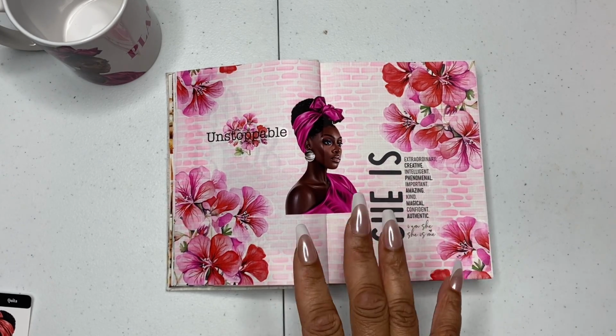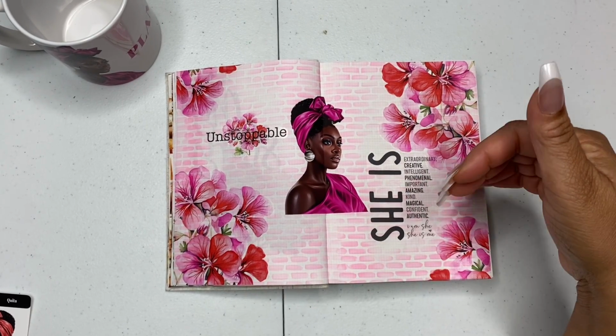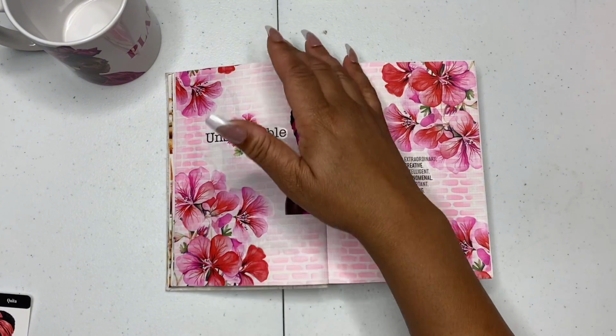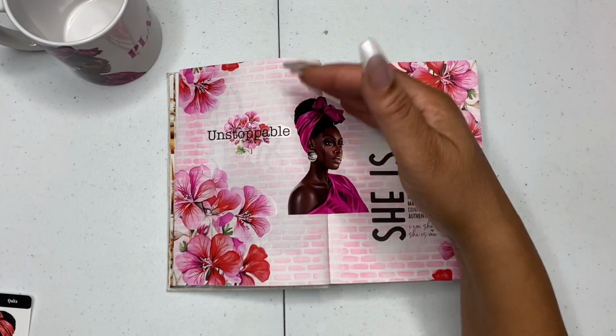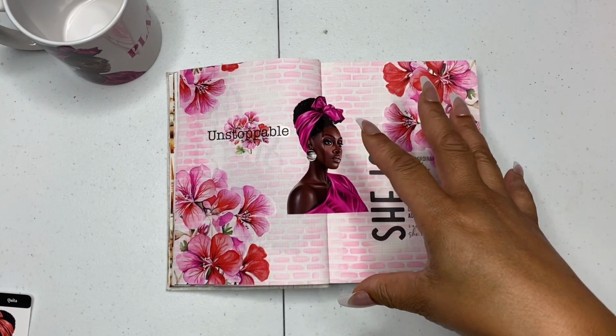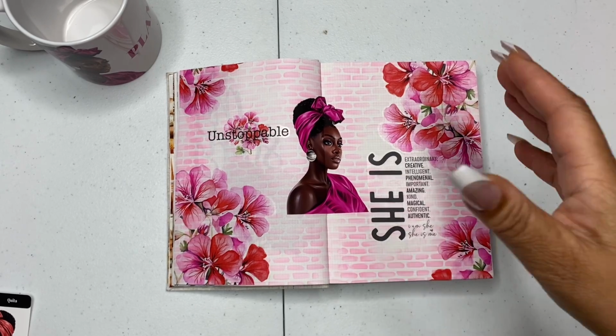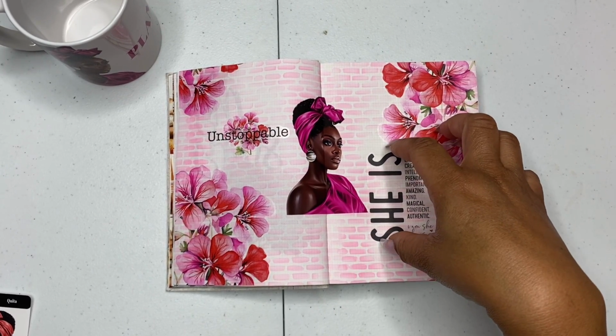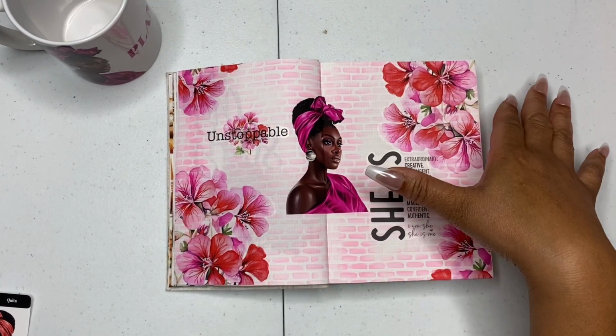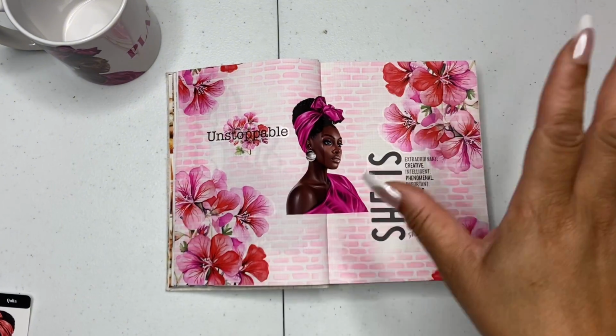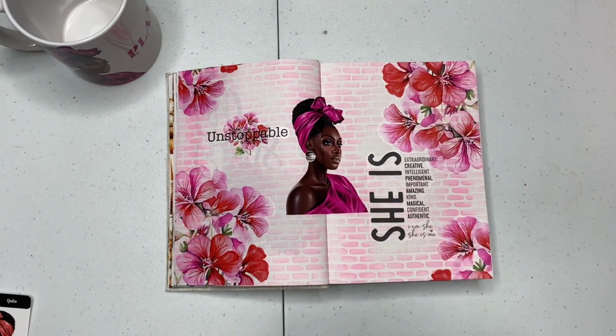Sometimes I just sit down and do these spreads because I wanted to. I'll take pictures with them, but I will use this in 2026. I wanted to decorate it first so it's already decorated and I can just pull it off my shelf and start.